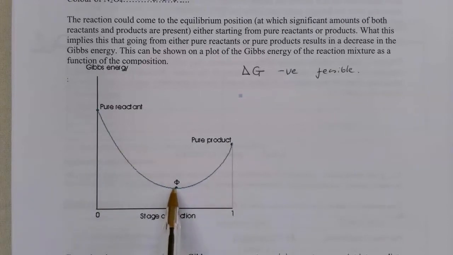Eventually I'll come to this point here, this composition. At this point, any changes from this point would result in a positive delta G. If I tried to move from here more towards the product side, that change would be a positive delta G, and that would be non-feasible.